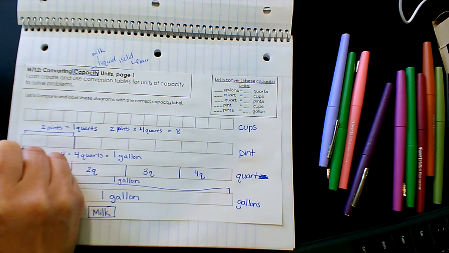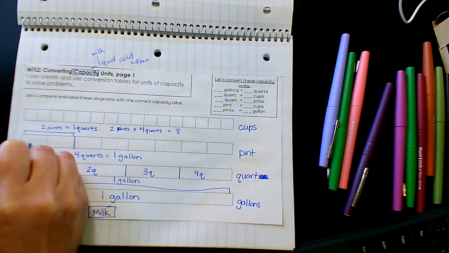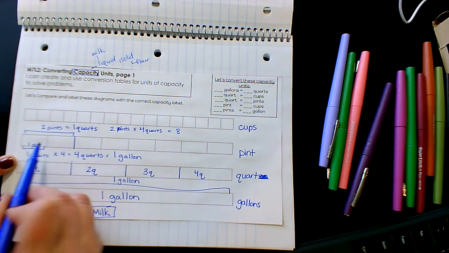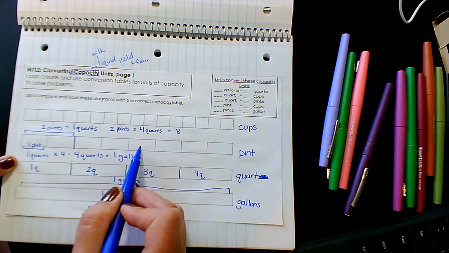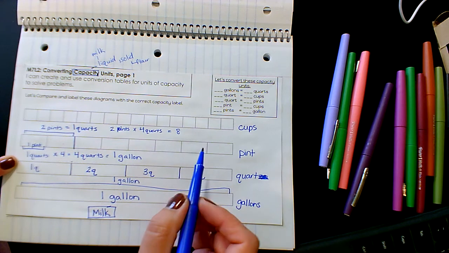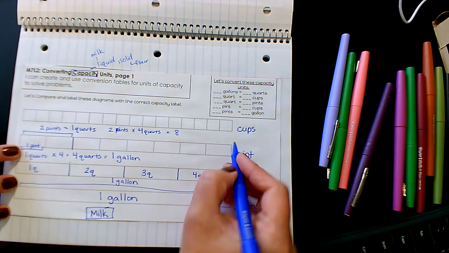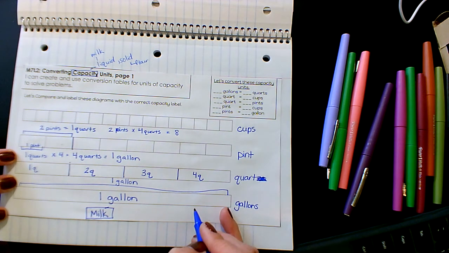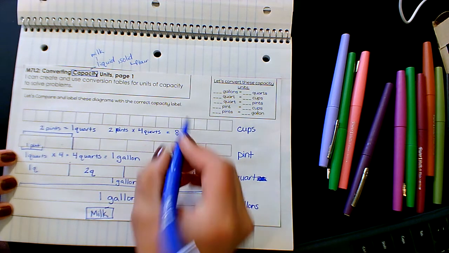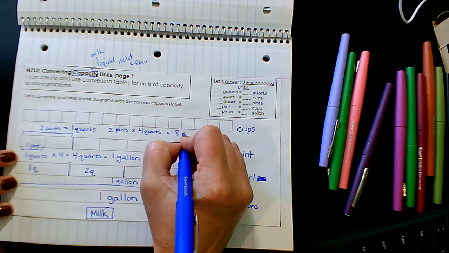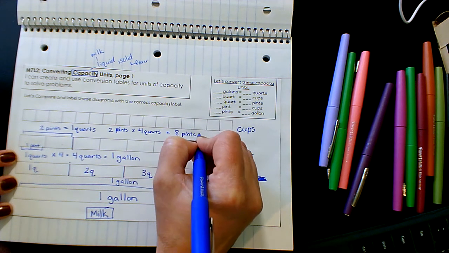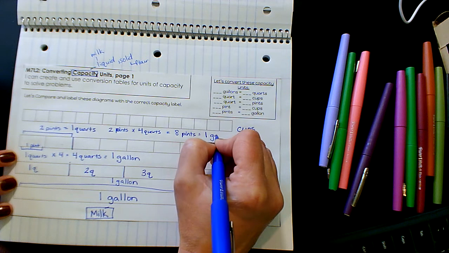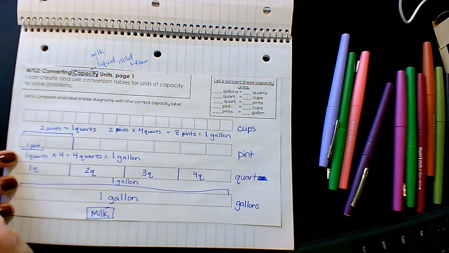Let's see. So I know that from here to here, this is 1 pint. So I have 1, 2, 3, 4, 5, 6, 7, 8. Okay, I would need 8 of these pints to make 1 gallon. So 8 pints equals 1 gallon. Okay.